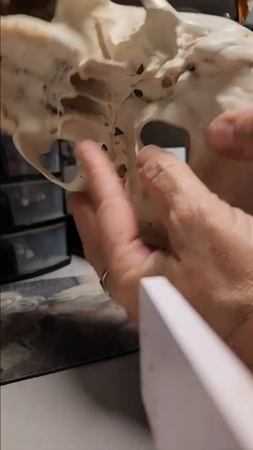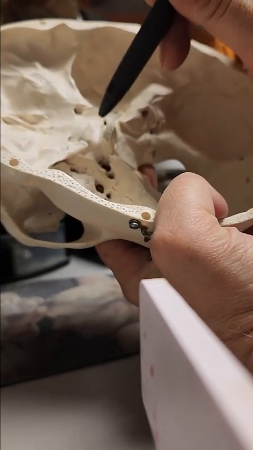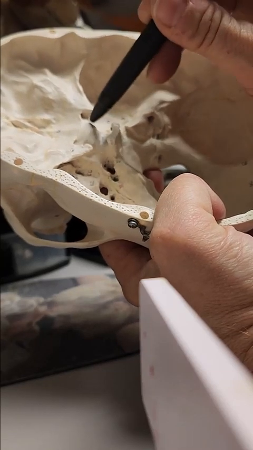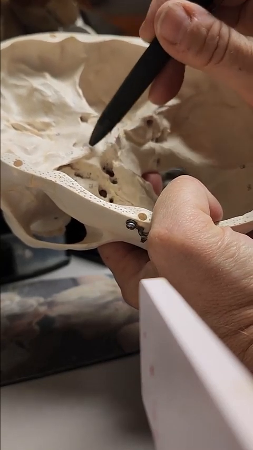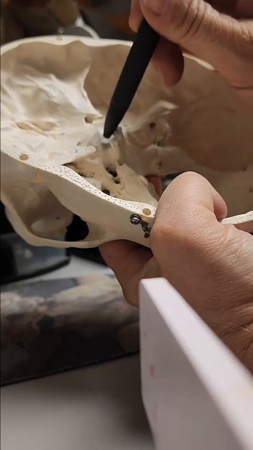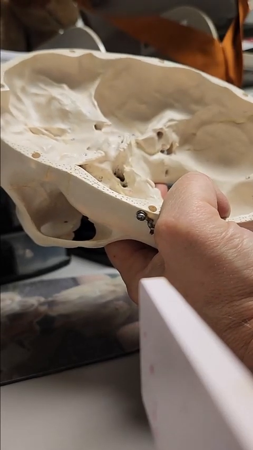Remember I told you another part of the sphenoid bone that I love is the sella turcica. So it's like a Turkish saddle. The pituitary gland sits right in that sella turcica.